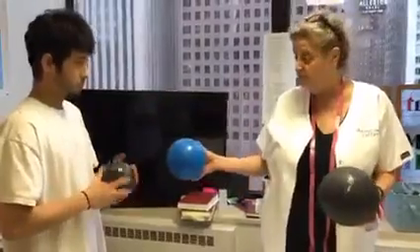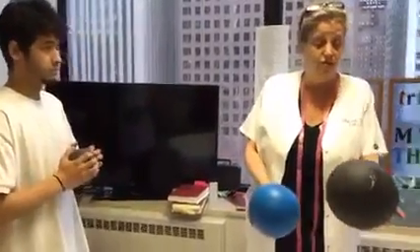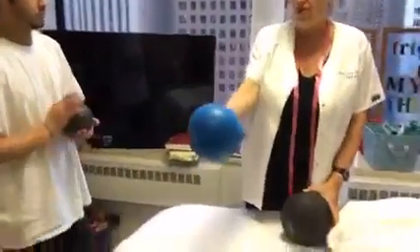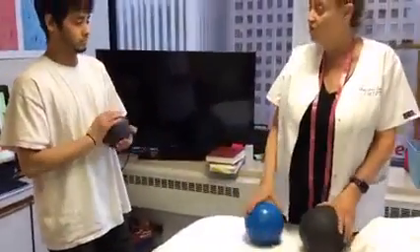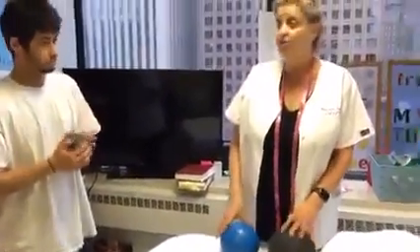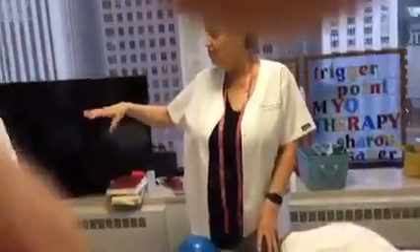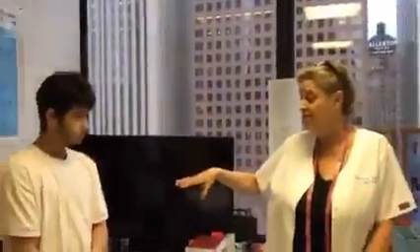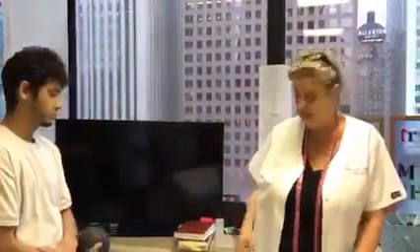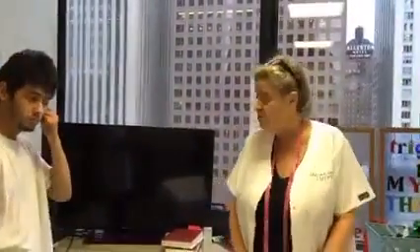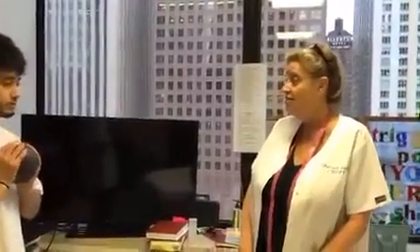So if it's too painful to use the smaller ball, then you would use a larger ball or a softer ball. So you go that way. In the book it tells you how to do the beginner's way, the intermediate, and then the more advanced. Today we're going to be a little bit more on the advanced side. So let's first treat the psoas, and let's see what happens.